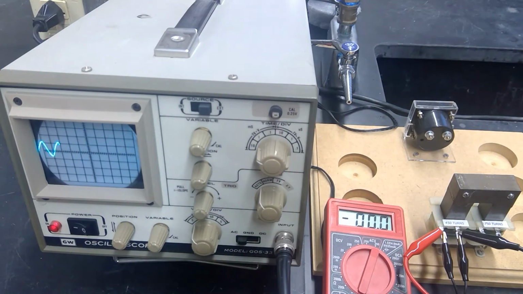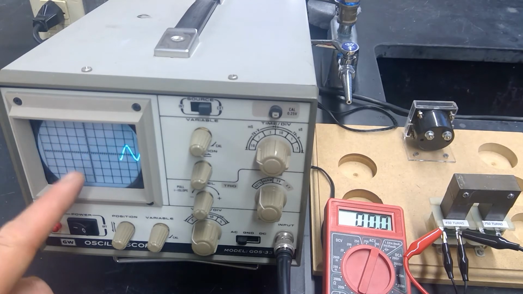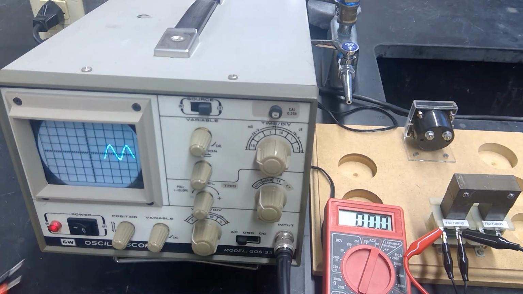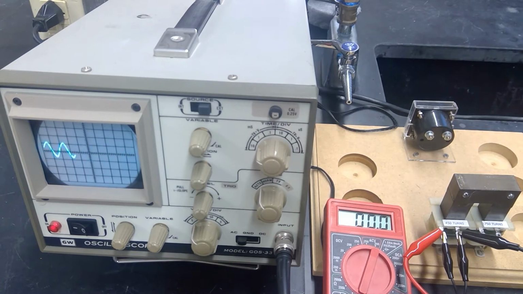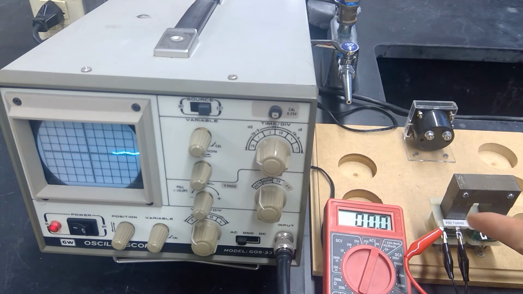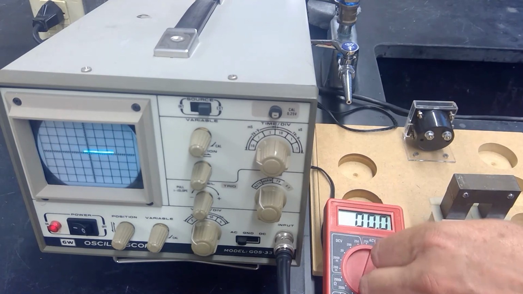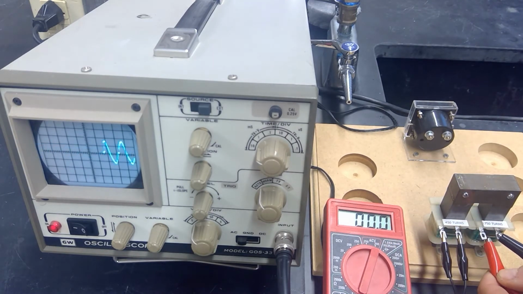So what we're going to do now is take a look at what happens in the change in the voltage and the waveform when we move our multimeter and our oscilloscope leads over to the secondary. So let's do that. We carefully move these leads over to the secondary. So we've gone from the primary side. Now we're going to analyze what's happening at the secondary side.